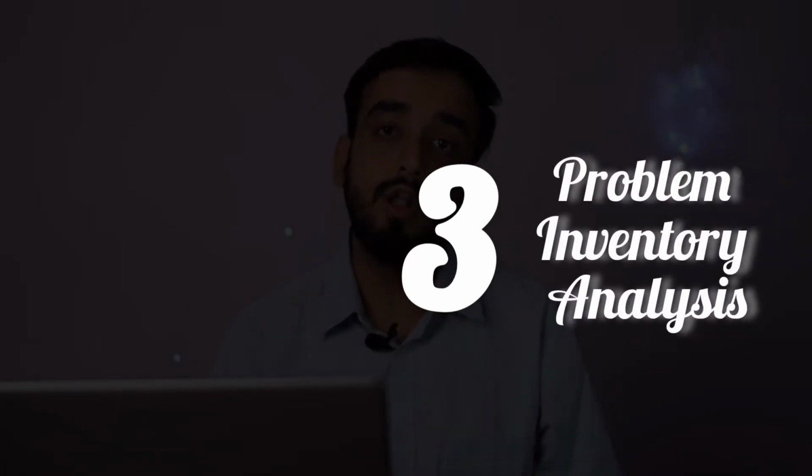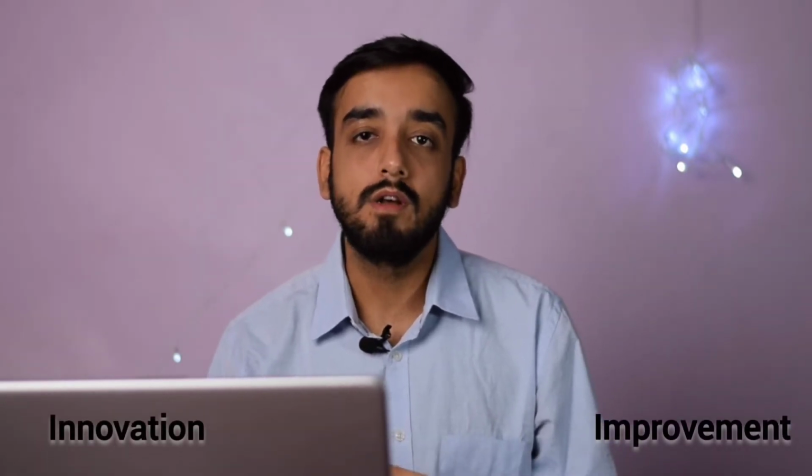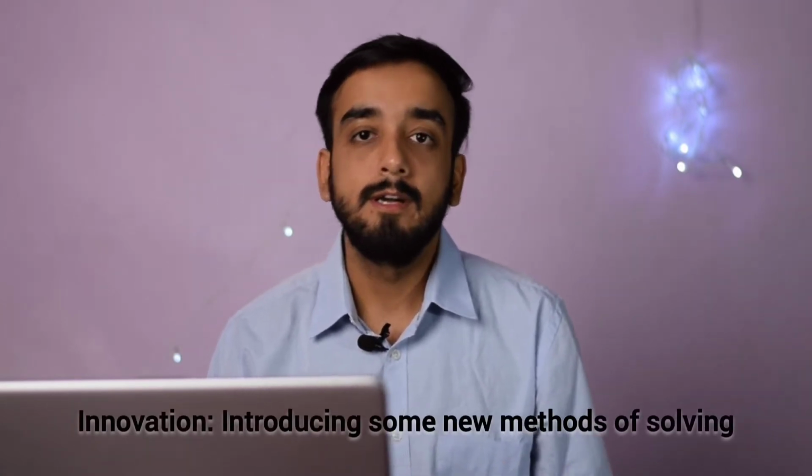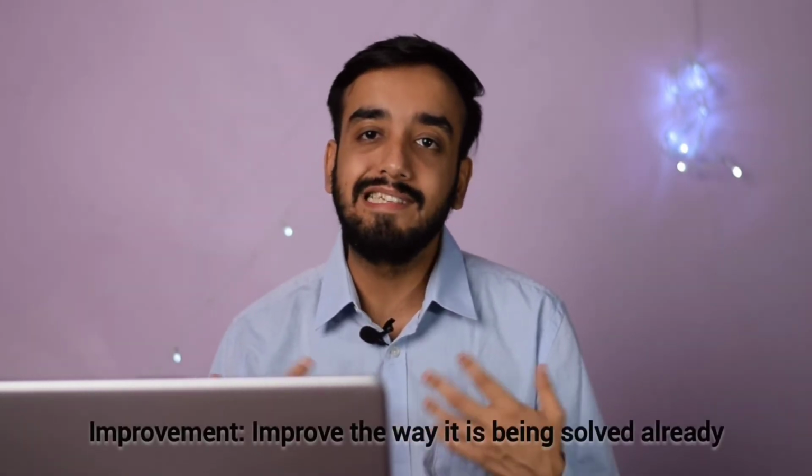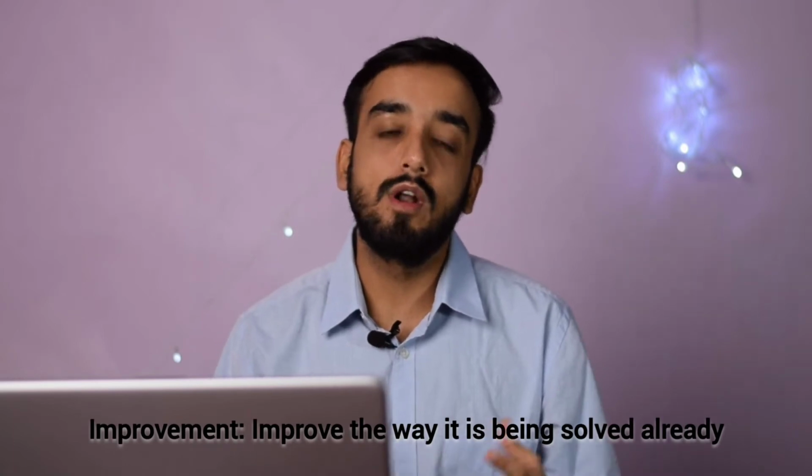The third and the final step in this plan is called problem inventory analysis. In this approach, a business is set to analyze a certain set of problems that are very important to solve. These problems can be solved by innovation or by improvement. So you can pick up a problem and solve it by introducing some new method of solving it. This is called innovation. Or you can improve the way in which it is being solved already. This is called improvement.